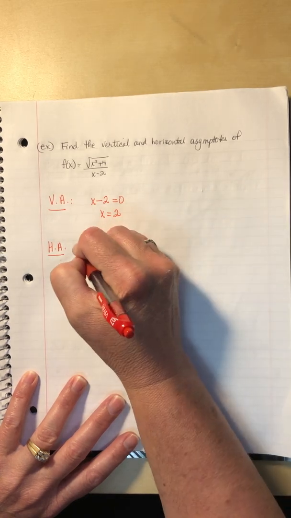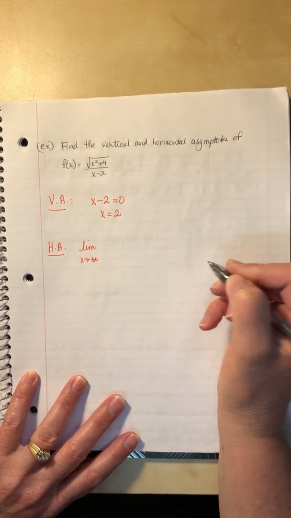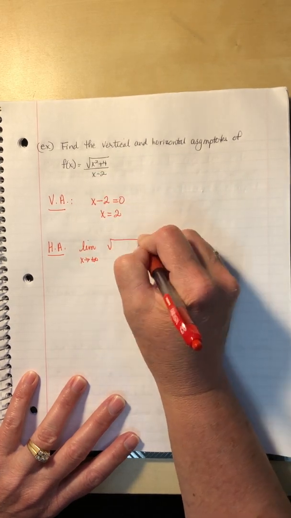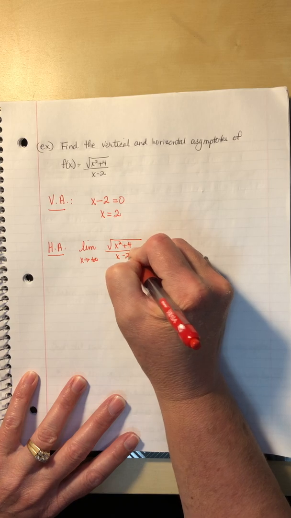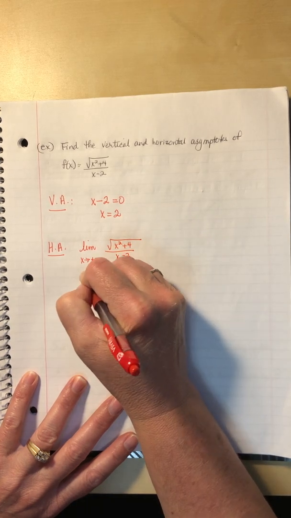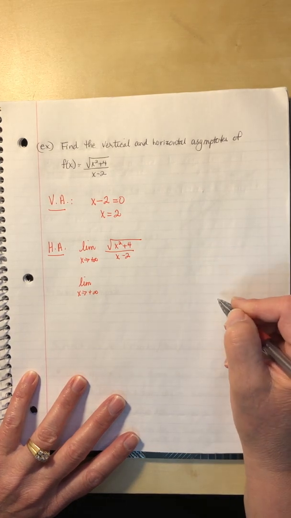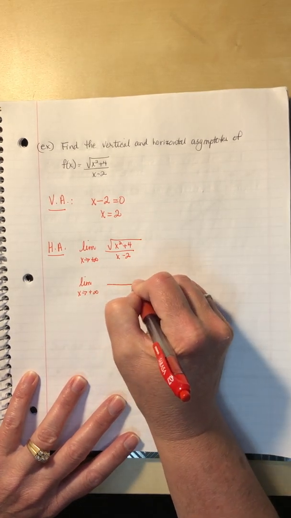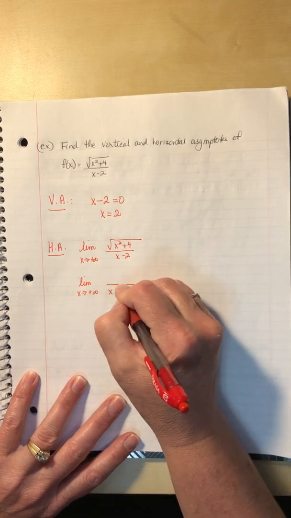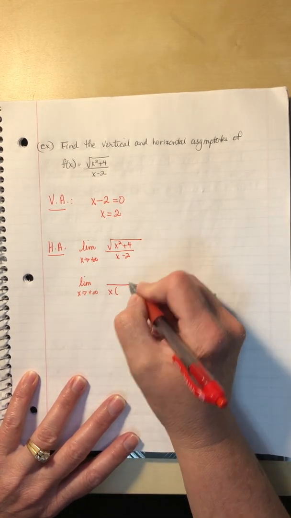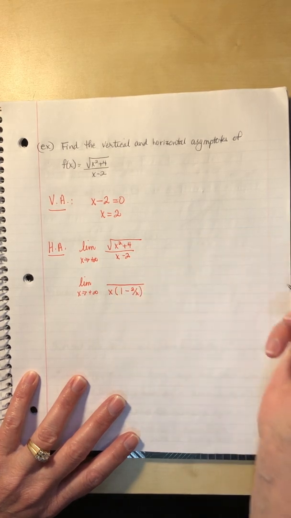Horizontal asymptote, we need to find the limit as x approaches positive infinity of our function, the square root of x squared plus 4, all over x minus 2. How we approached finding the limit of radical functions, we ended up taking out a common factor. In the bottom, if you take out an x from each term, you're left with 1 minus 2 over x.